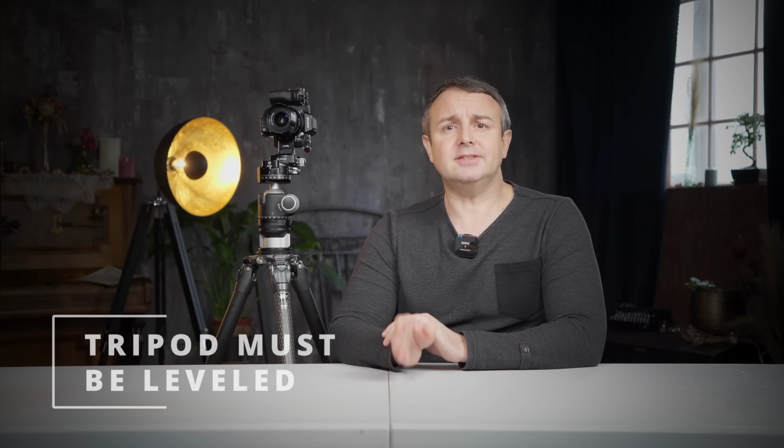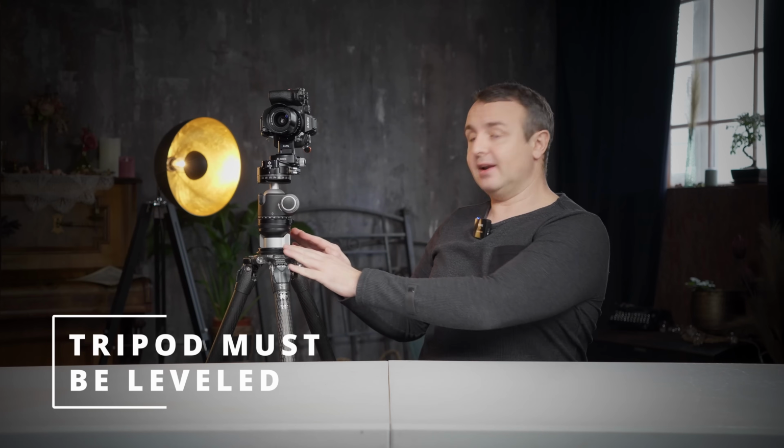Great, so we have addressed the parallax error and achieved efficient camera rotation in the axis of the tripod. Is there anything missing? Yes, there is. Namely, if we want to capture a panorama, it is absolutely, really essential for the tripod to be level. And by level, I don't mean just adjusting the camera on the head. The tripod legs must be in the same plane. Let's pay attention to that.